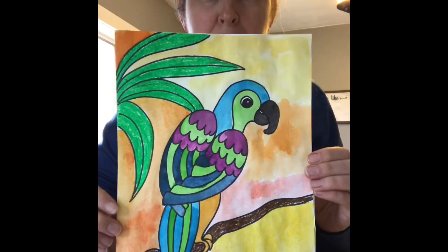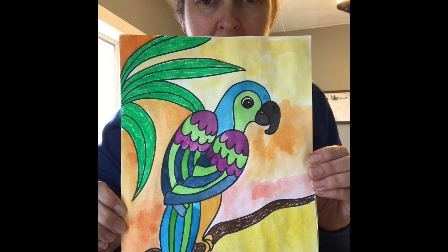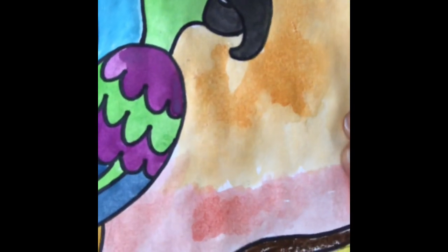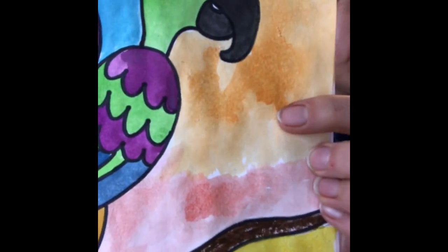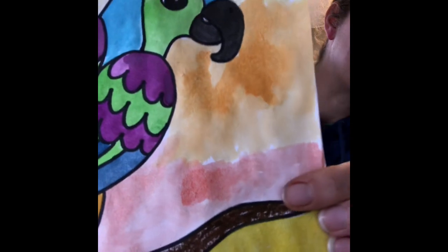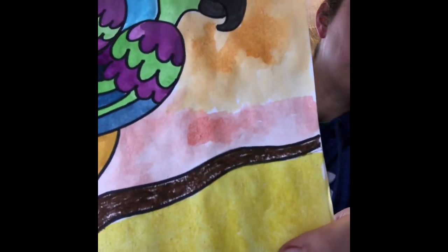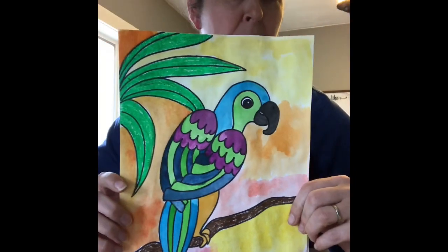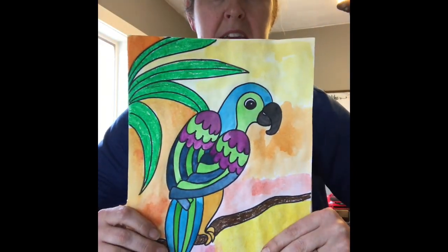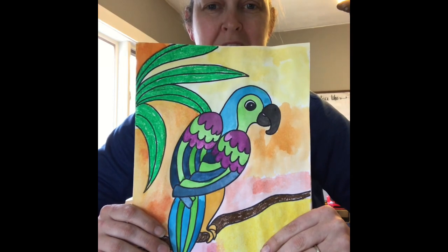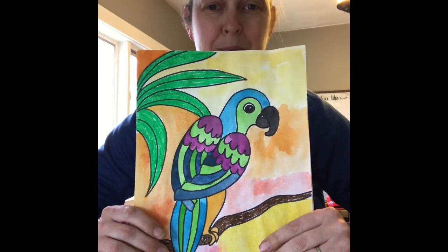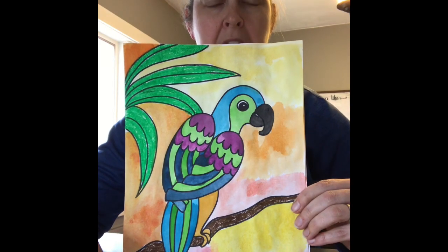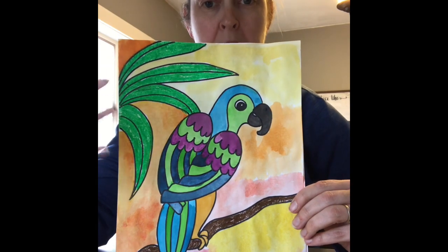Now I'm going to push this up a little bit closer to you so you can see it and possibly see a little bit of the texture the salt created. I know you can maybe see it in the orange here around the beak, and perhaps a little bit in the red. The yellow has a tiny bit also, maybe just not from far away. It's not that simple to see, but it does create a texture, and overall I really think my piece is really nice. I did go with a little bit of the red down here.